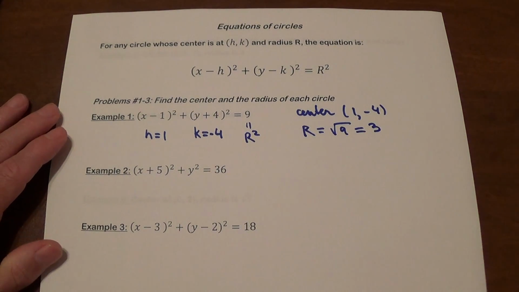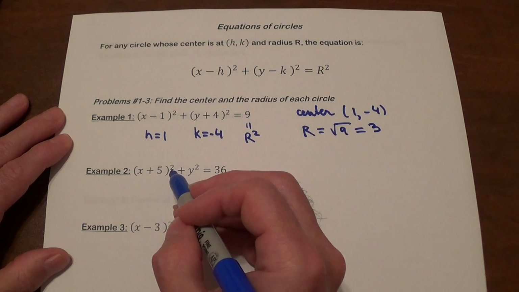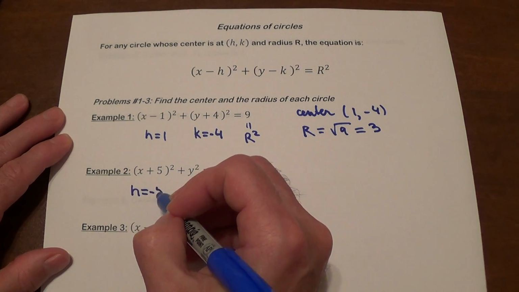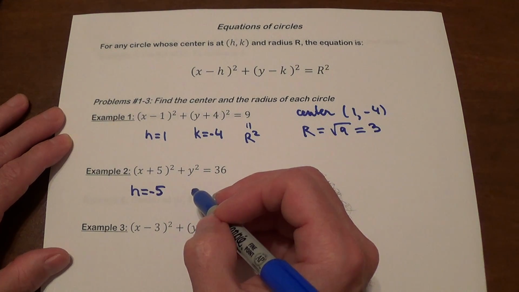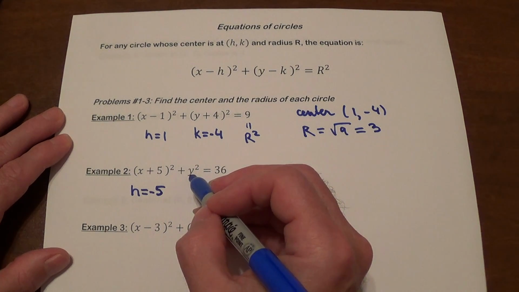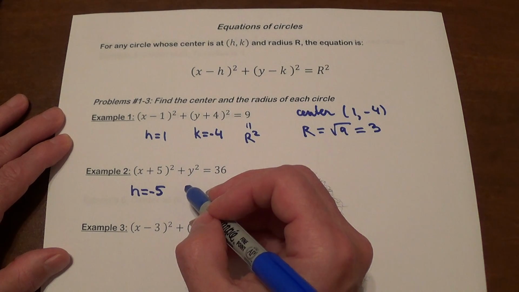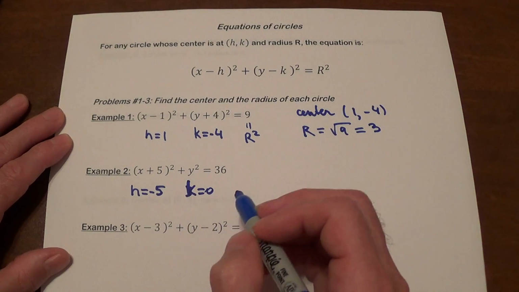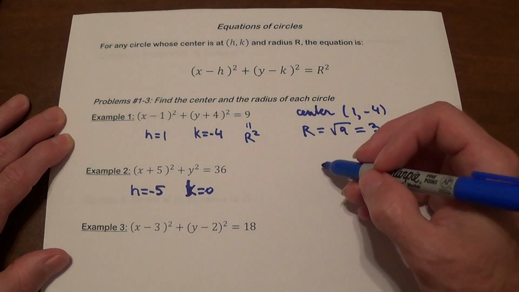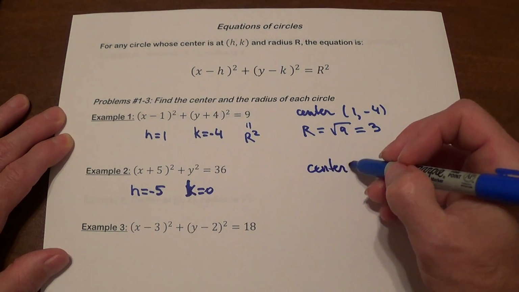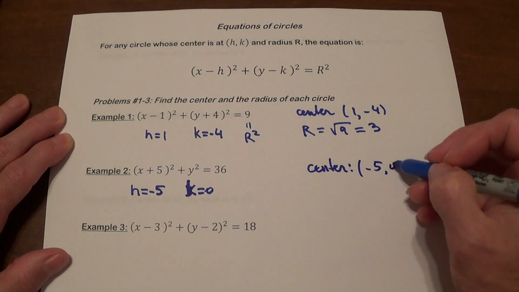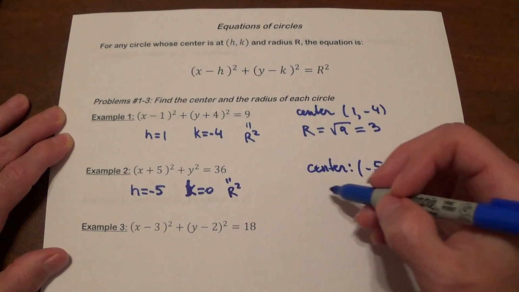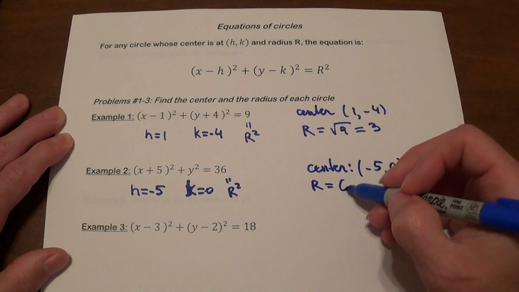Let's try the next problem. So here we got x plus 5 squared. So x plus 5 means the value of h is going to be a negative number, negative 5. And then the value of k here is going to be 0. That means the center is going to be at (negative 5, 0). What is the radius? Again, we want to remember this is radius squared, so the radius here is going to be 6.